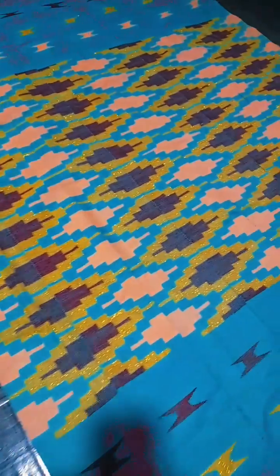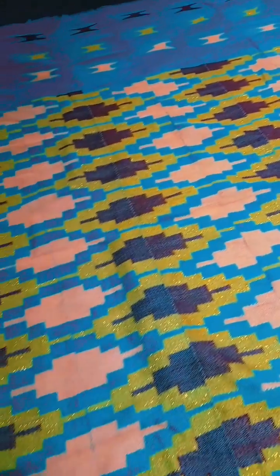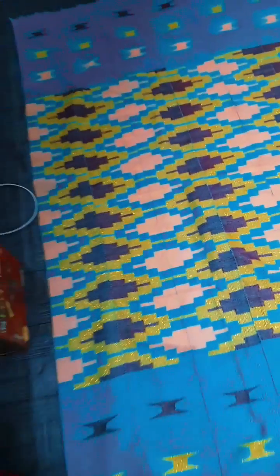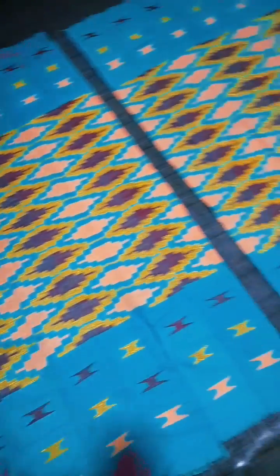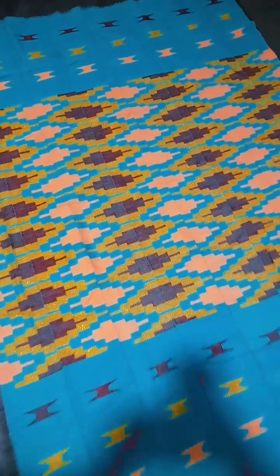From here, it's going to be packaged and then it gets ready for delivery. So let's see how the process ends. As you can see, the joining process brought out a new design altogether.